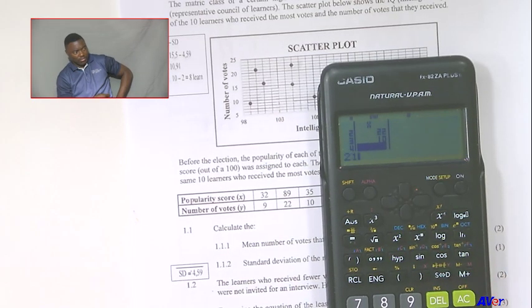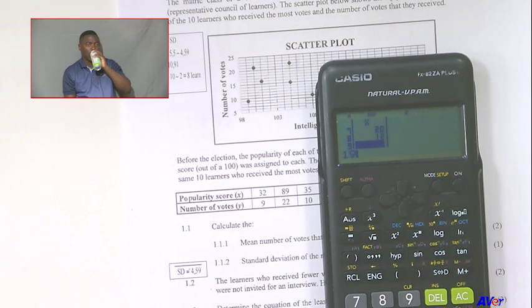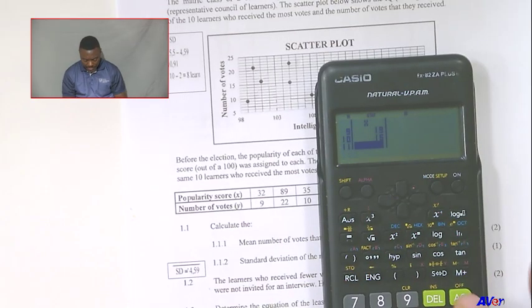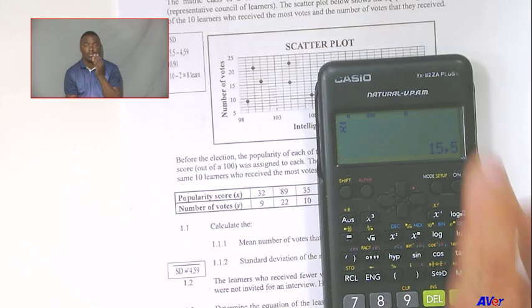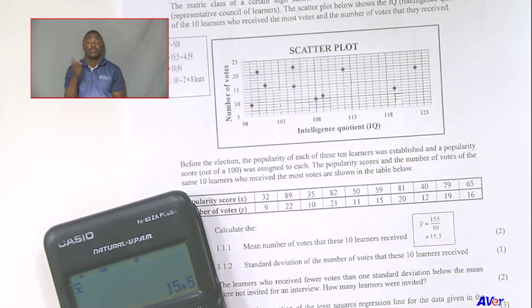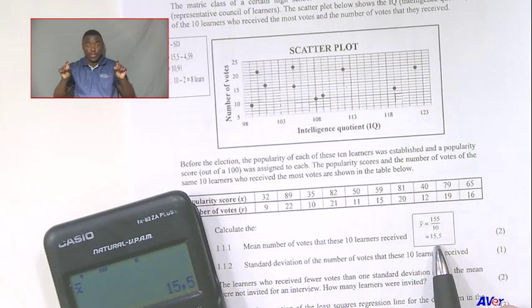I want you to work it out on your own while I'm working out mine. Right, people, if I press 2, I can work out the average. The average is 15,5. So you can use your calculator to work out the average, or you could use the sum of the scores divided by the number of scores, and that will also give you 15,5. Is that clear? If I add 9 and 22 and 10, if I add that row divided by 10 scores, I get 15,5.